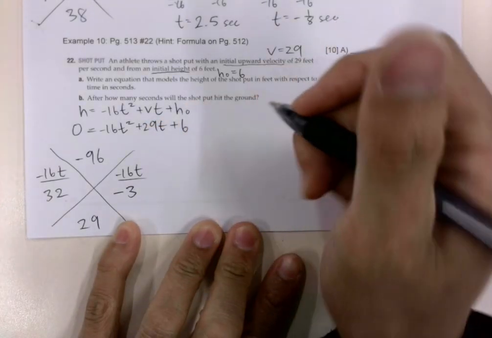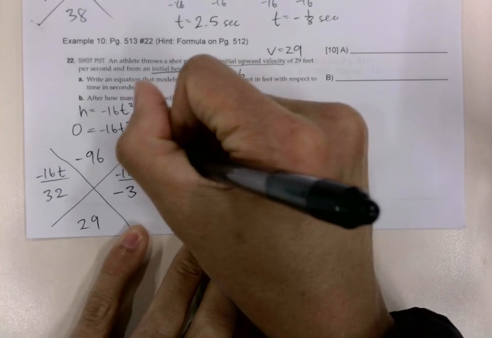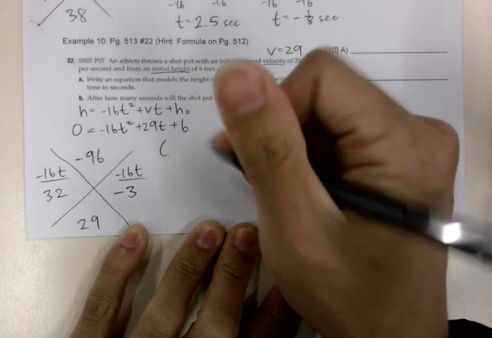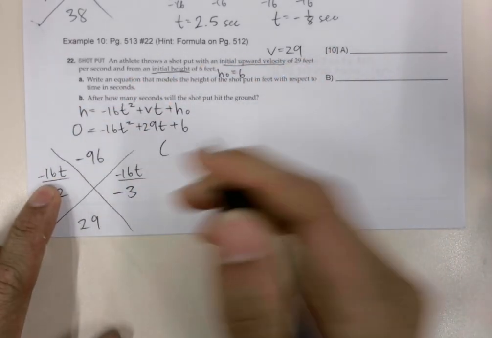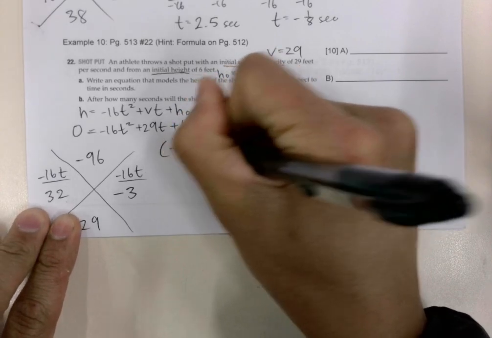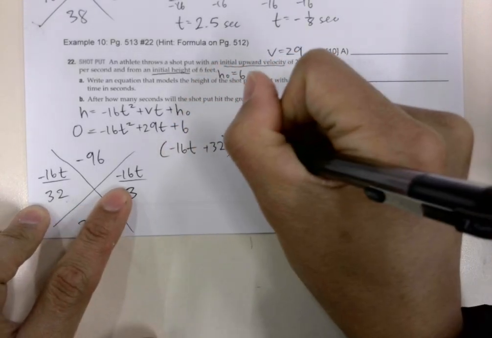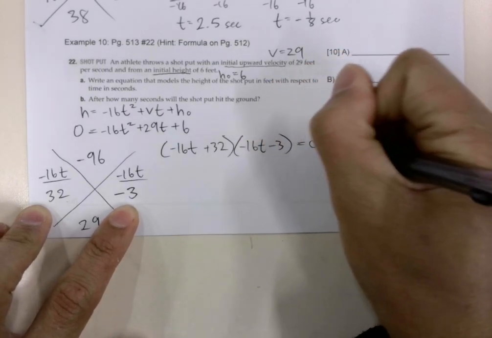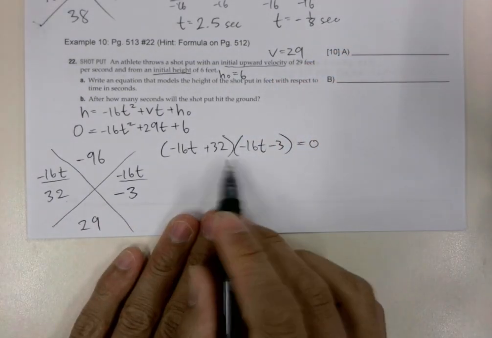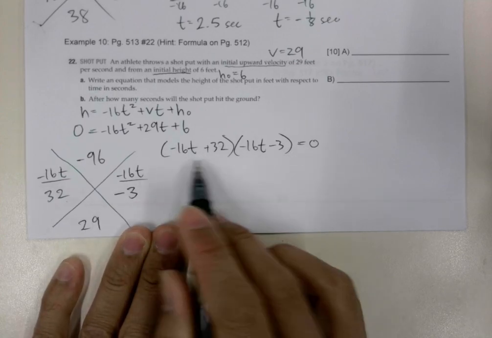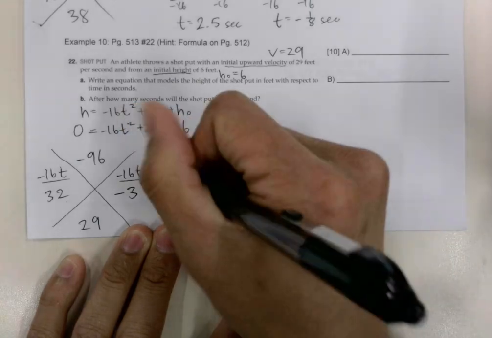Great. So now we're going to go ahead and rewrite the trinomial as factors. So it's going to be negative 16t plus 32, parentheses, negative 16t minus 3 is equal to 0. Now using the zero product property, we could set a equal to 0 and b equal to 0 and solve for t. So let's go ahead and do that.